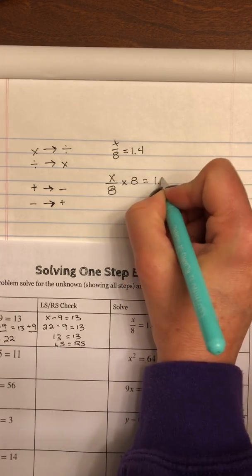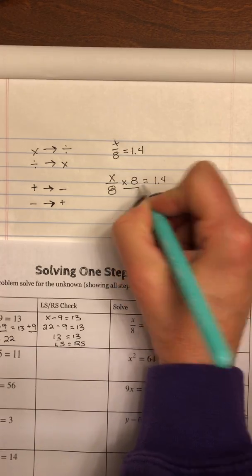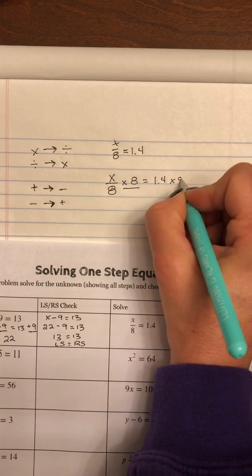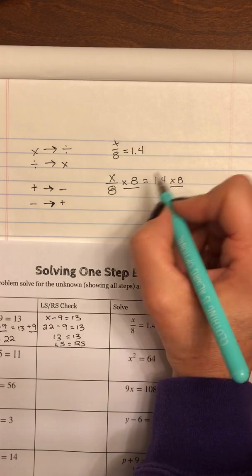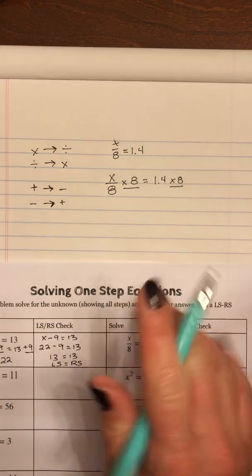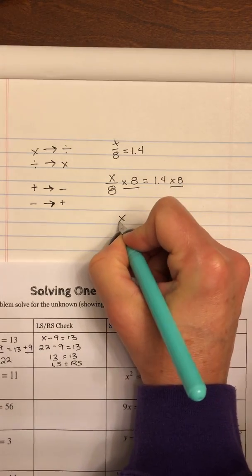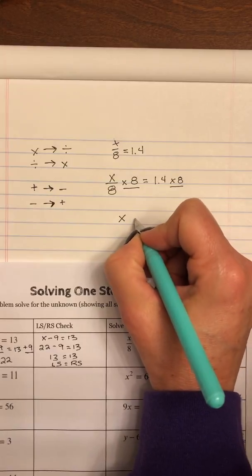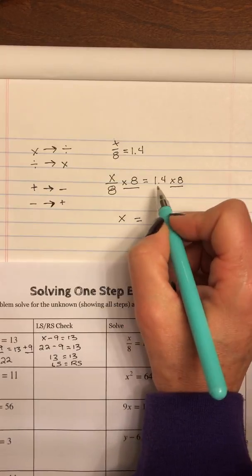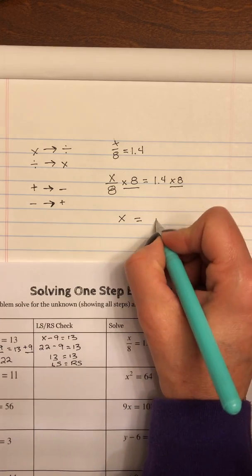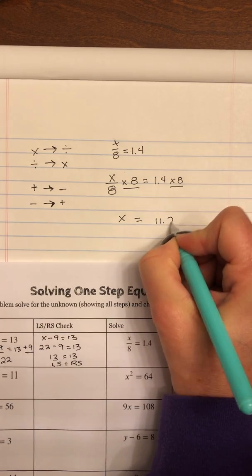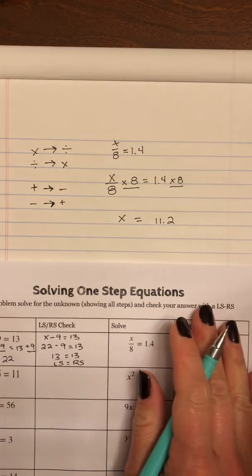And don't forget that whatever I do on one side, I must do on the other. Don't complicate things, right? You don't have to change anything. So I'm going to multiply by 8 on the left side, which is going to isolate x or leave x alone. Then I just need to solve for 1 and 4/10 times 8. And a really quick little check tells me that this is 11 and 2/10.